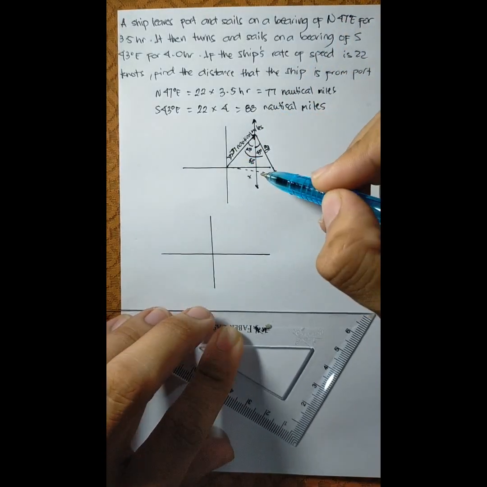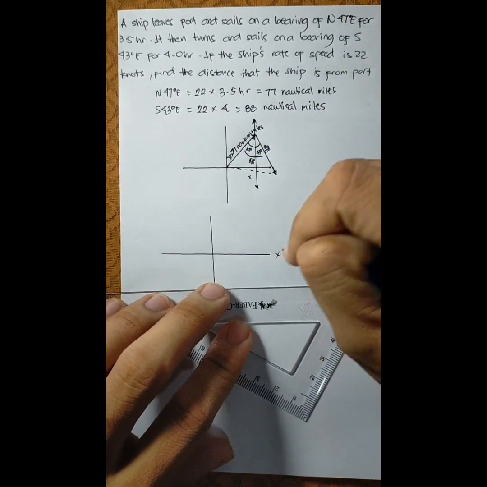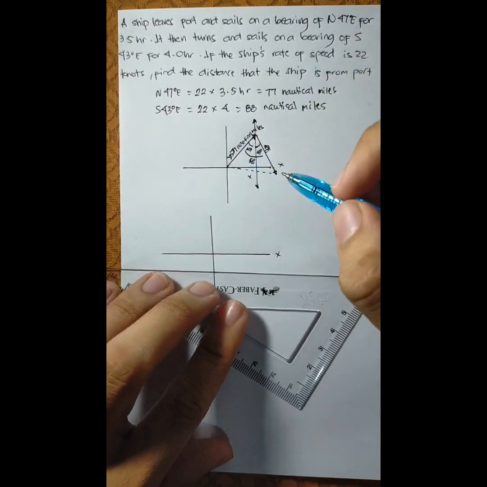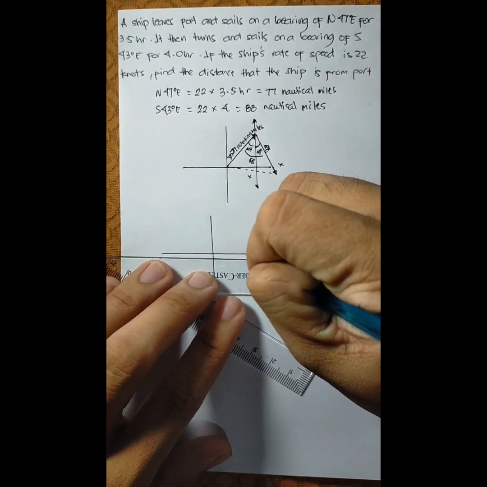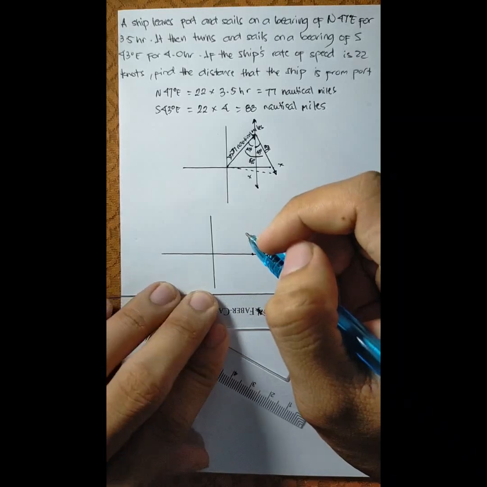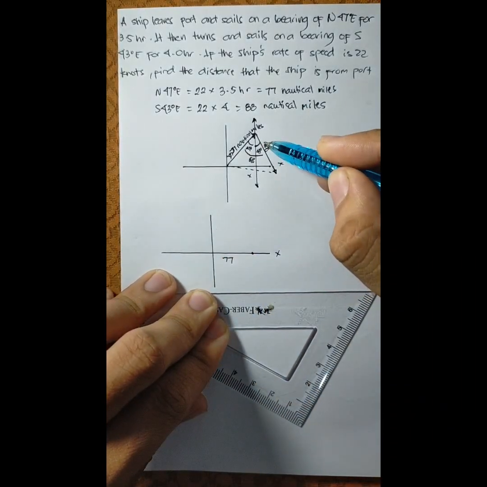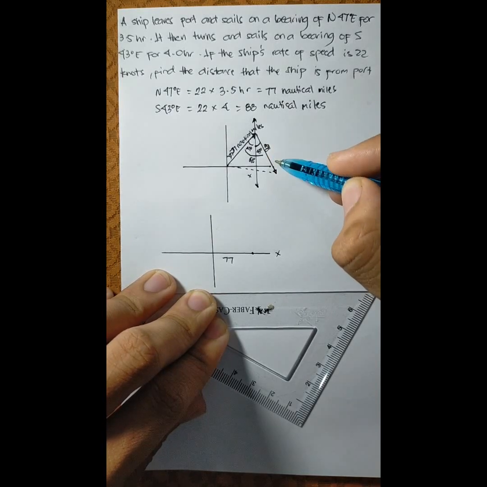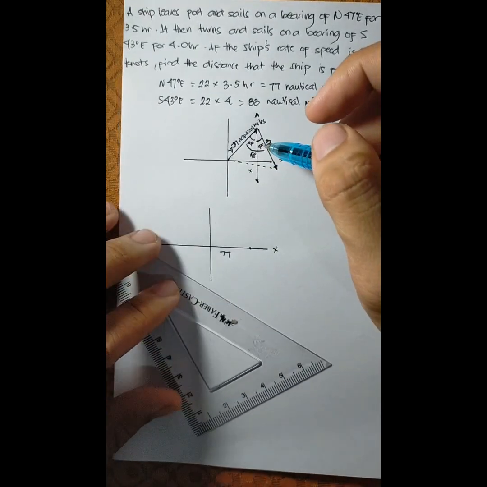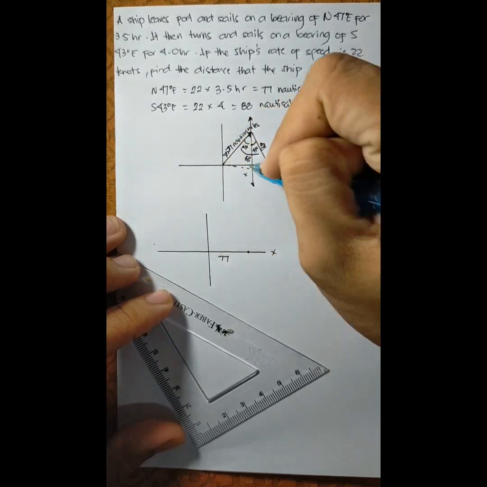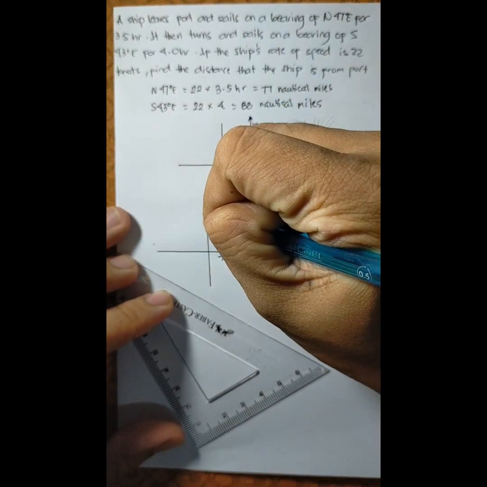So this part, I will draw it in x-axis. So we have 77 nautical miles. And this part, I will draw it in y-axis. So we have 88 nautical miles.